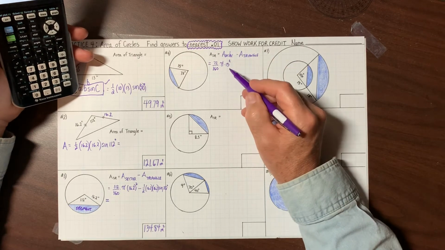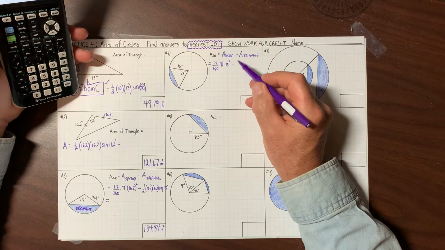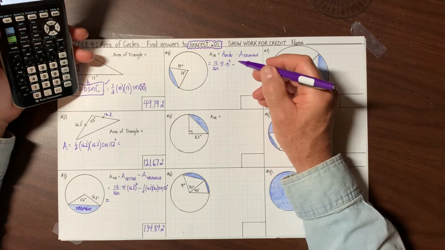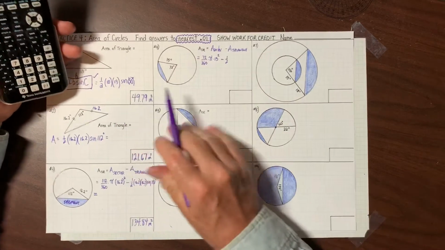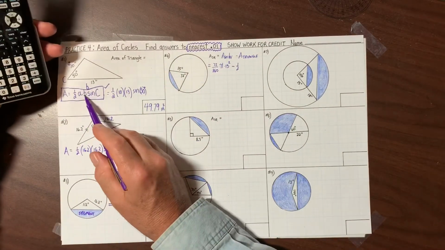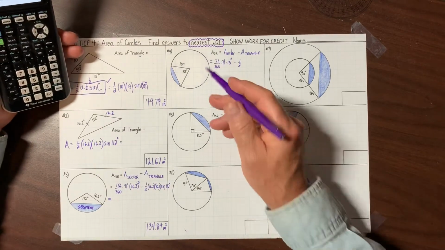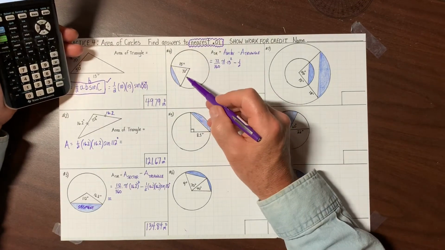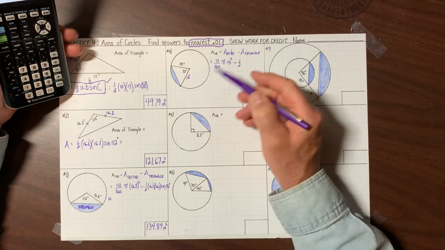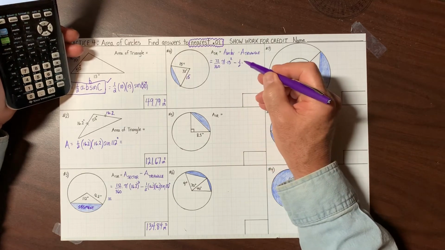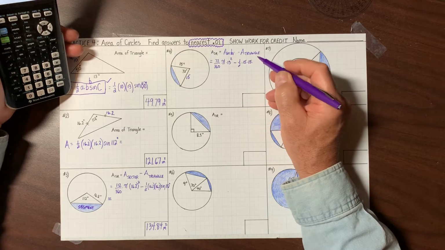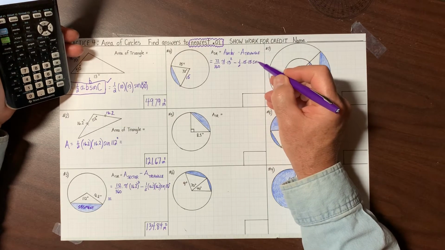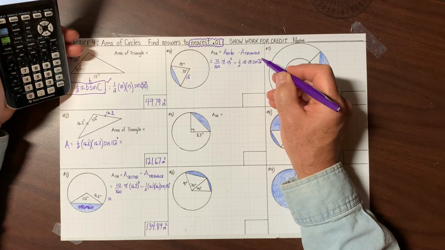That's the area of the sector. Then I need to subtract the area of the triangle. So I'm going to do 1/2 times one side times the other side. But remember that if this side is 15, this side is 15. So I'm going to do 1/2 times 15 times 15 times the sine of 72 degrees.